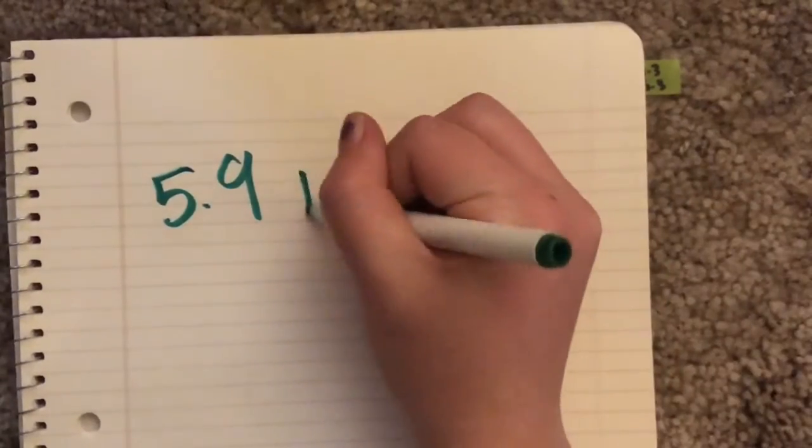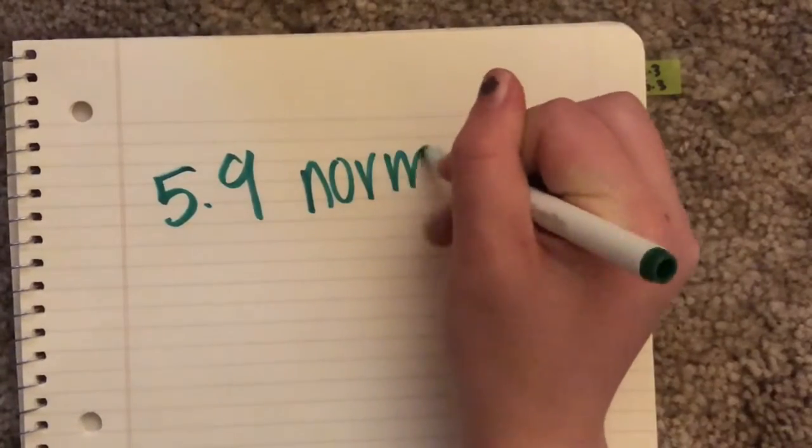So I hope this gave you an introductory learning to topic 5.9. Remember that this was 5.9, and this is called the normal distribution.